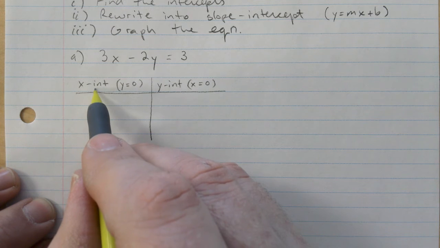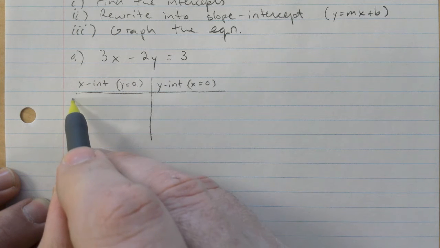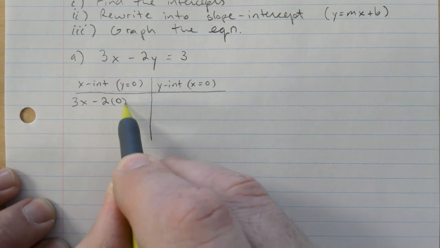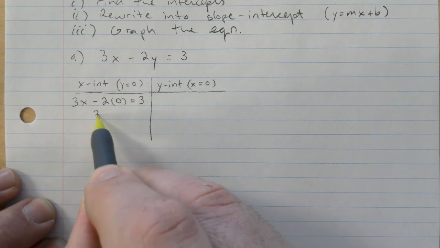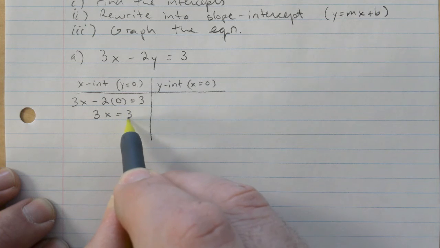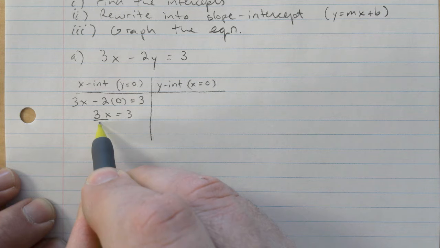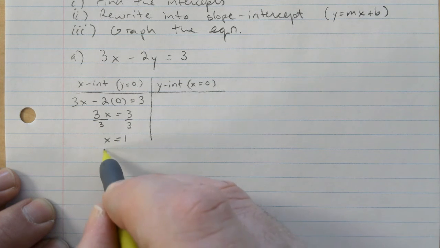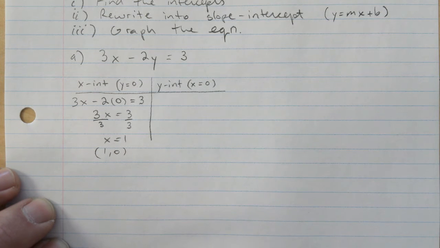So to find the x-intercept, I need y equal to 0. So let's go 3x minus 2 times 0 is equal to 3. That leaves me with 3x is equal to 3 because the 2 times 0 just goes to 0. Divide both sides by 3. X is equal to 1. So 1, 0 is the x-intercept of this line.